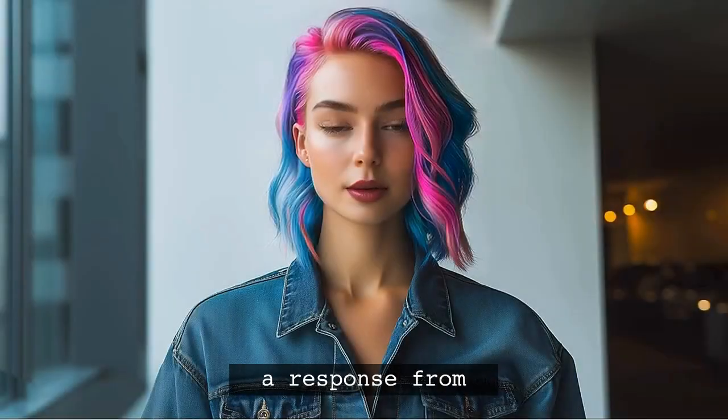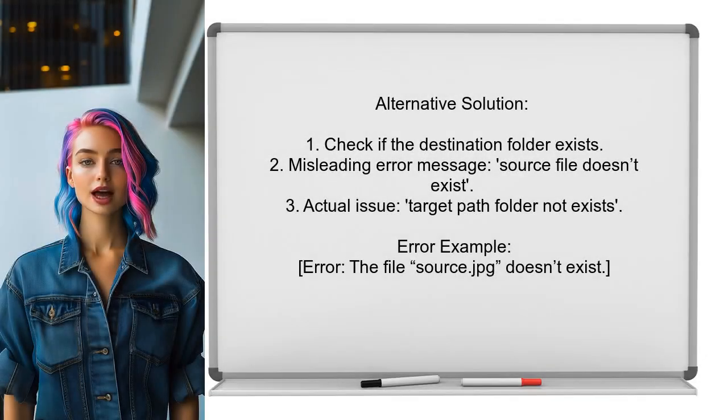Now let's see a response from a different user. An alternative solution from another user highlights that the error may occur when the destination folder doesn't exist. They point out that the error message can be misleading, as it suggests the source file is missing instead of indicating that the target path folder is not available.